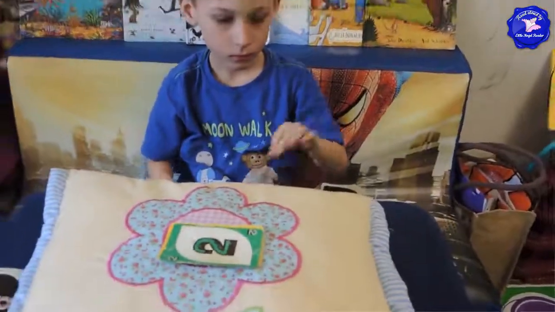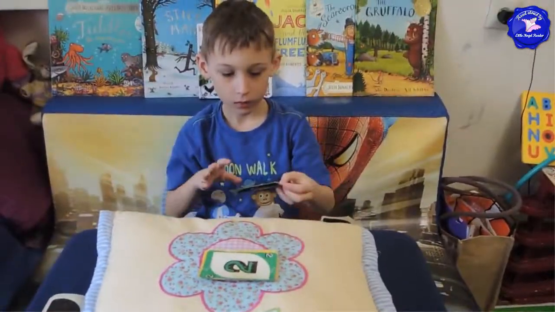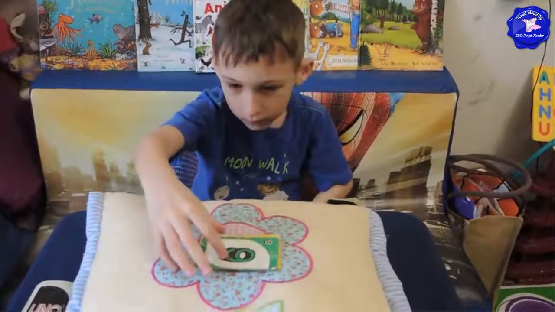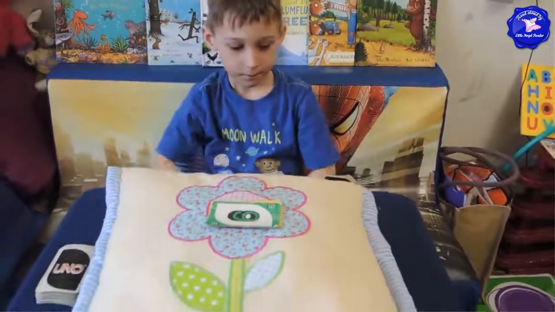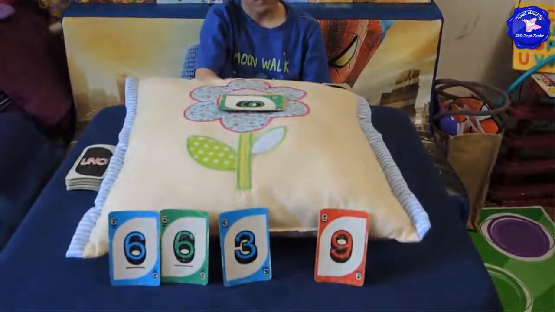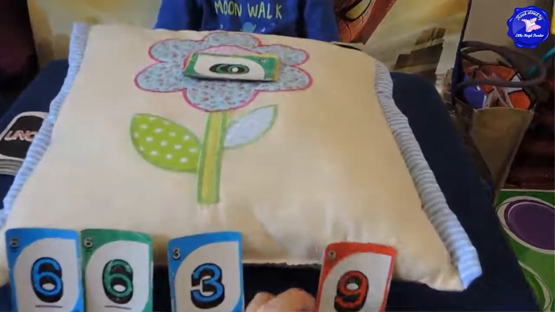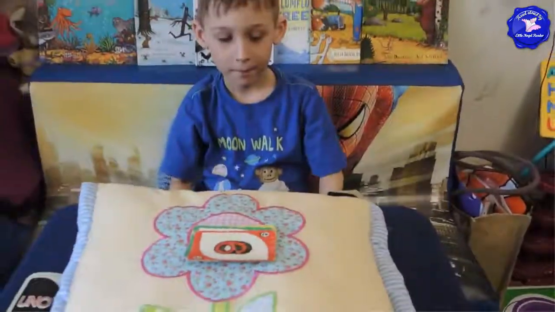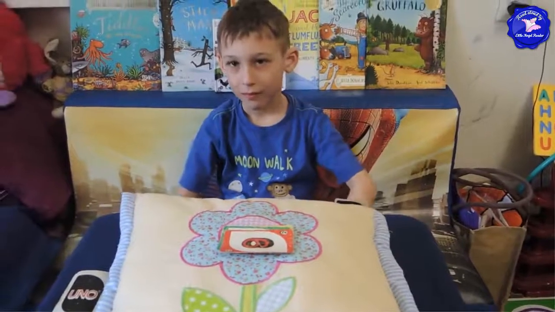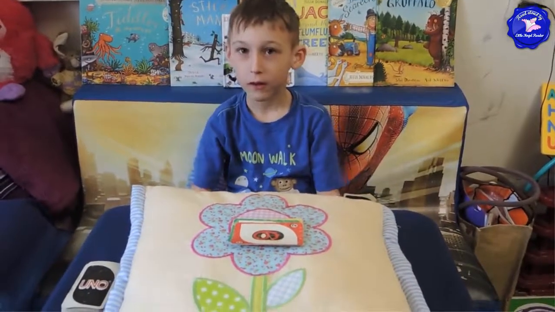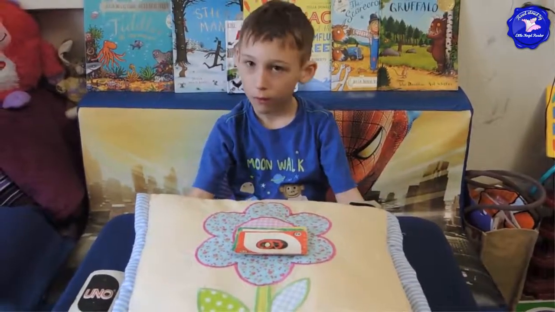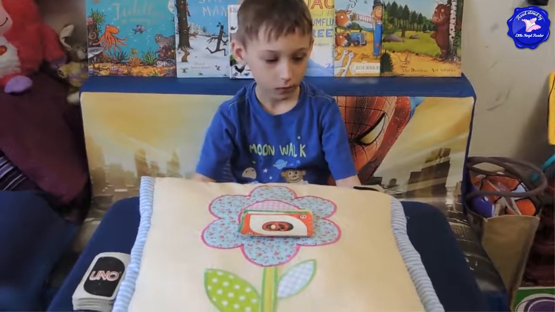Let's change the color. 9 green. Okay. I have 9 red. Your turn, Max. No cards? I have 9. Do you have any red? No. Any 9? No. Go fish.